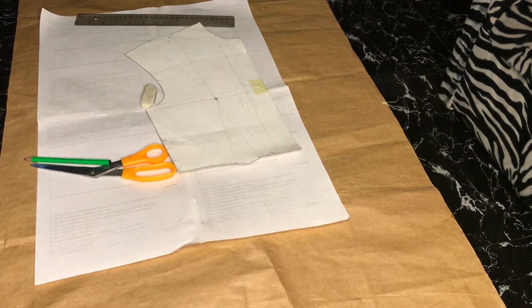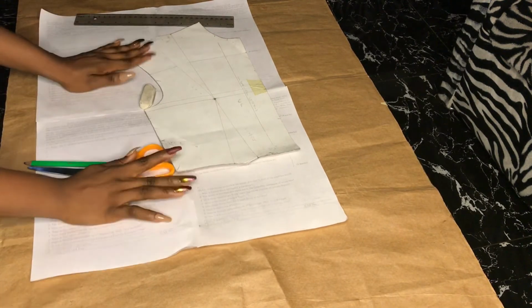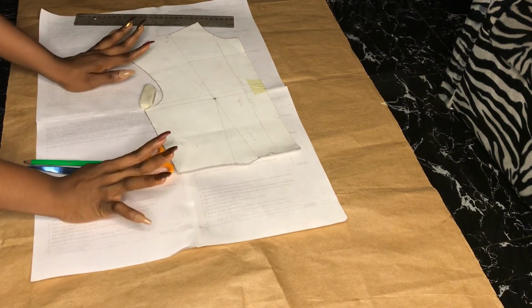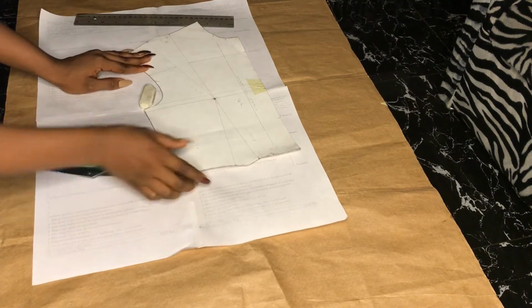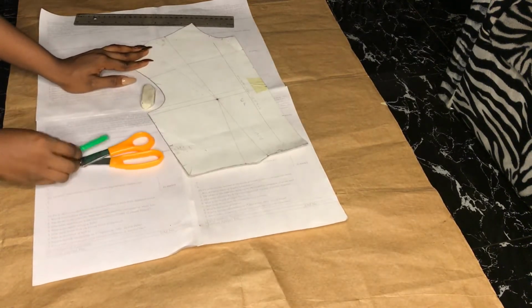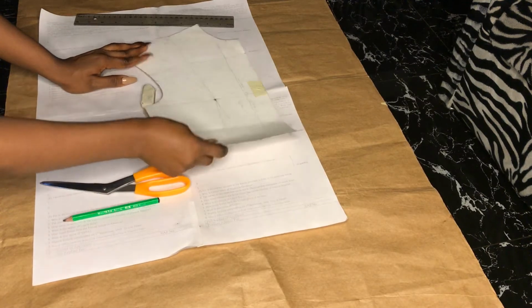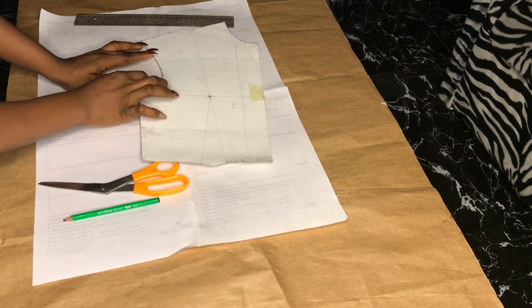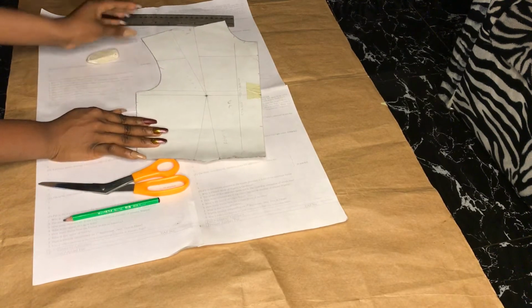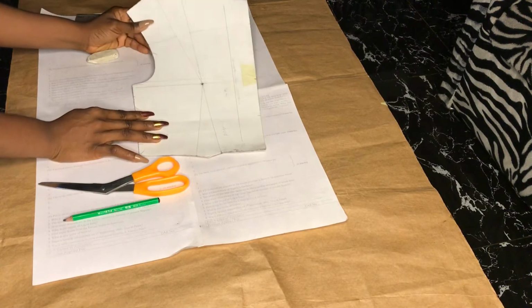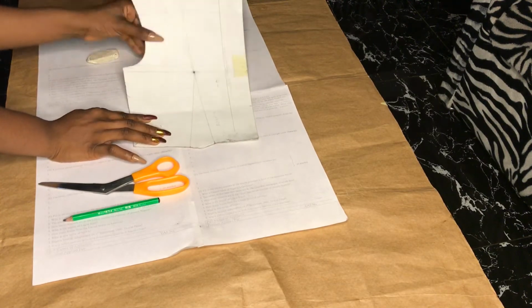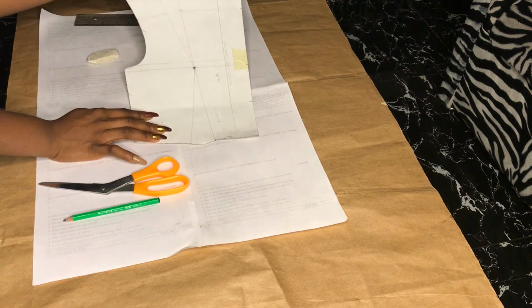I'm Ashabi, and today I'll be showing you how to do the slash and spread technique. Now the slash and spread technique is a really important technique under dart manipulation. When you're trying to create complex styles using your darts, you actually need to master the slash and spread technique and also the pivotal method. Like the pivotal method is also on my channel.